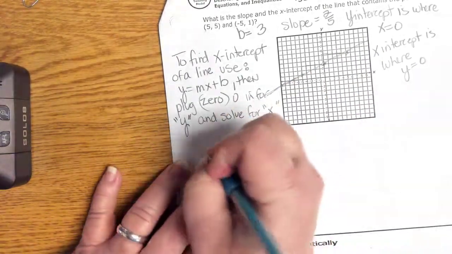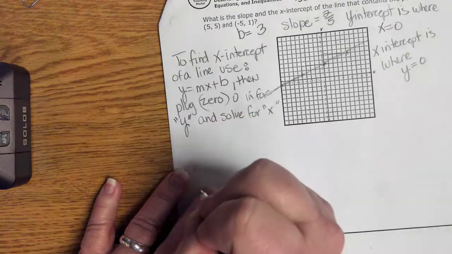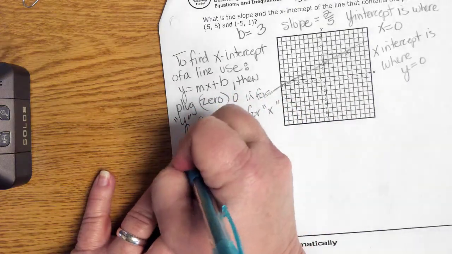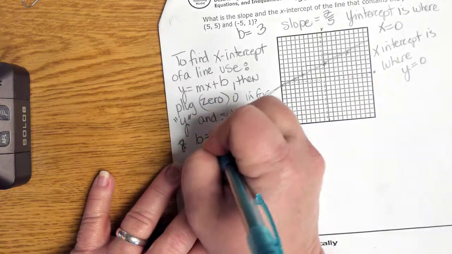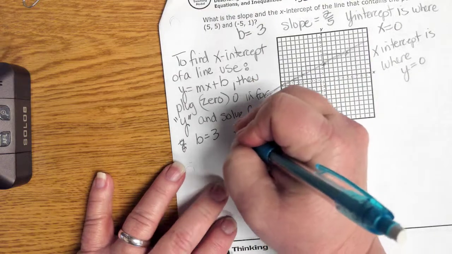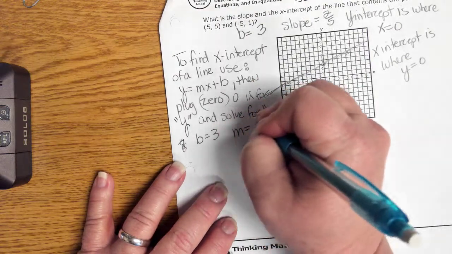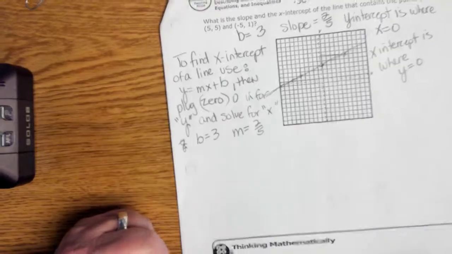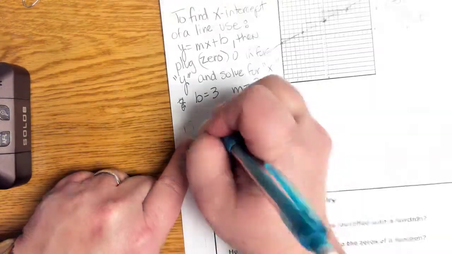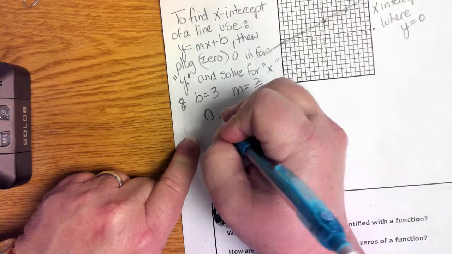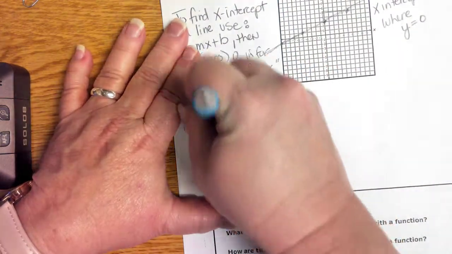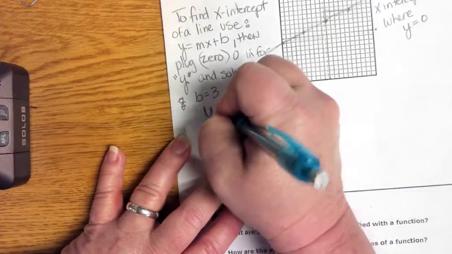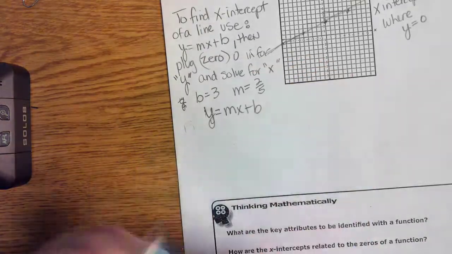Example, my y-intercept is 3, right? So I know I can do this. My b value is 3, and we know that our rise over our run was 2 over 5. I should write down my equation. y equals mx plus b.